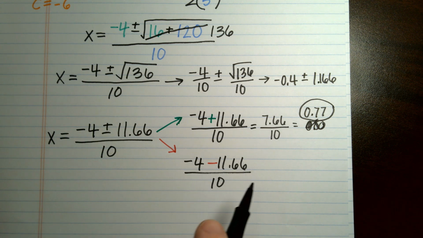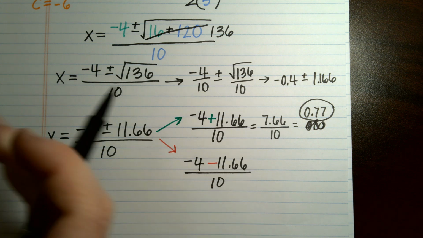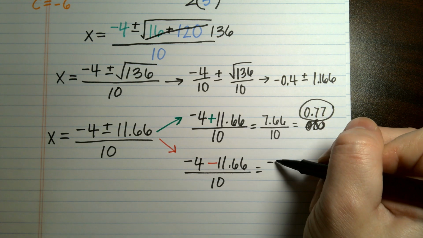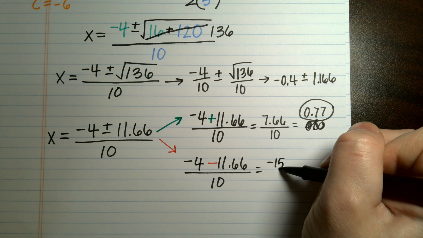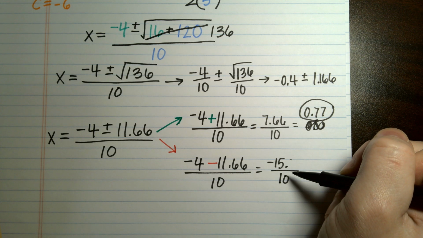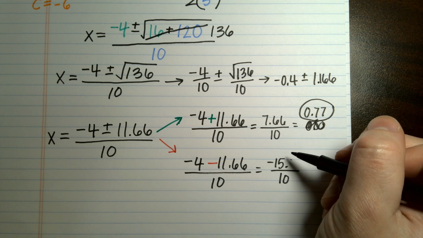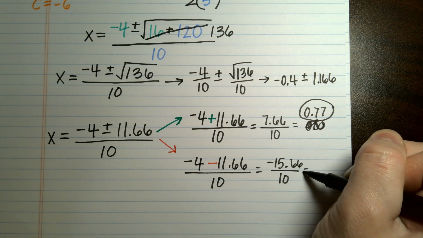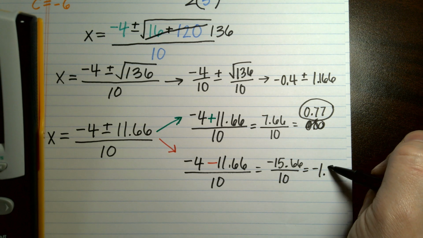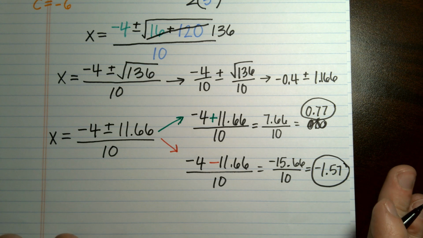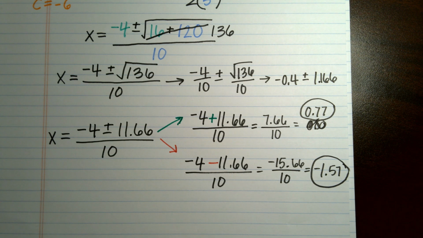Okay, let's do the minus down here. Now we've got -4 minus 11.66. What's that going to give us? -1.53. Yep. First we'll do this, and then it does come out to that once we simplify or divide by 10. Sure. 15.7. Was it 6? Yeah. Okay, and then that gives us -1.57. Awesome. Okay, so we solved for both values of x.